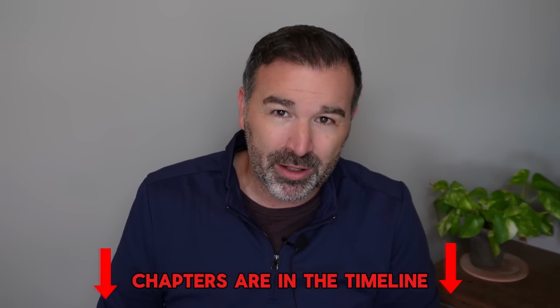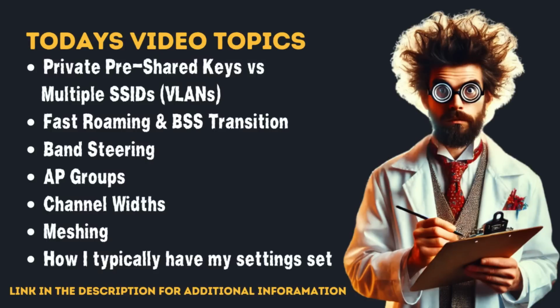Now here's what we're going to be covering today. Private pre-shared keys versus using something like multiple SSIDs. And we're going to talk specifically about VLANs and how they play into these two options. Fast roaming and BSS transition, nice to understand what they do and the difference. Band steering, AP groups, channel widths, and meshing.